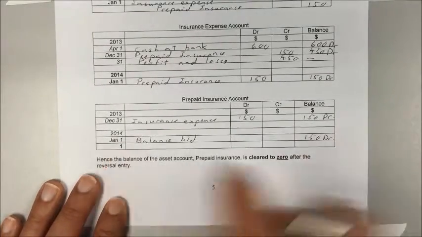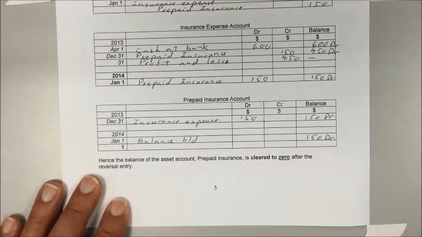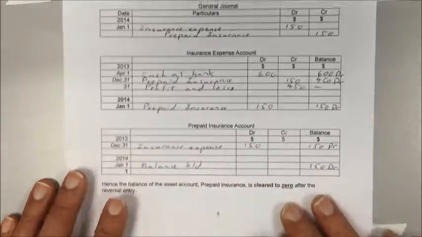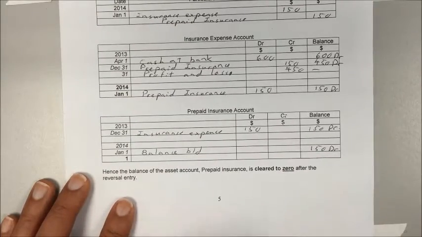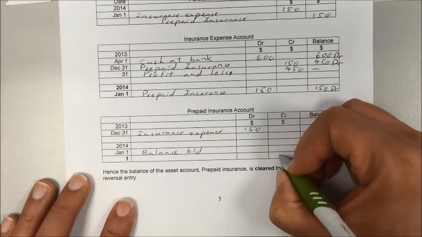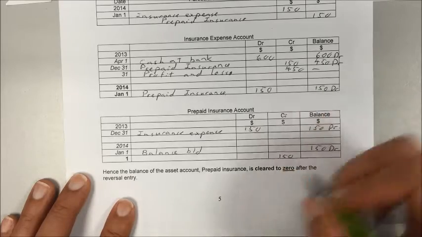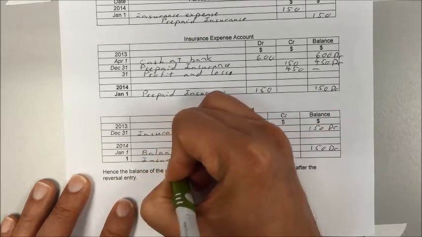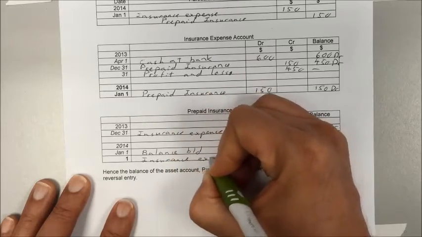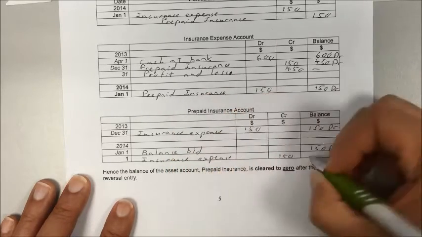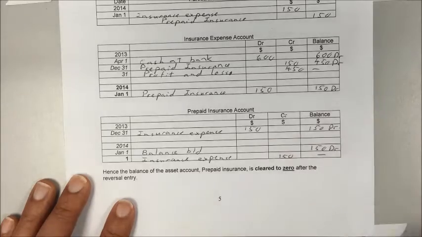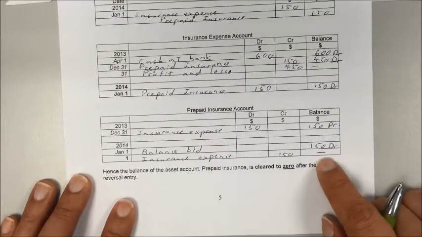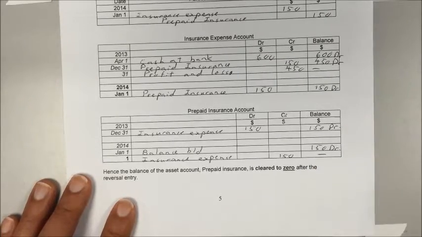Now on the same day, 1st of January 2014, we did the reversal entry. So now we credit prepaid insurance for 150 and we debit insurance expense. You note that the balance of the asset account of prepaid insurance is cleared to 0 after the reversal entry.